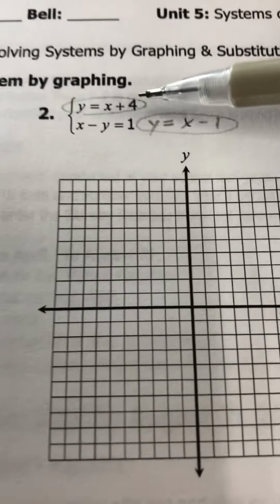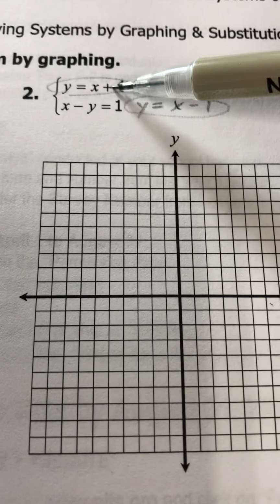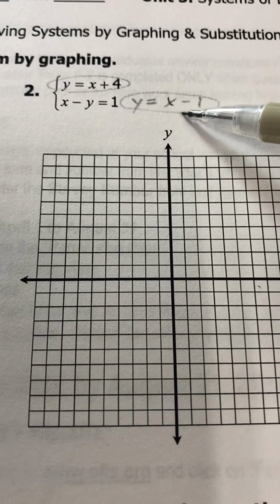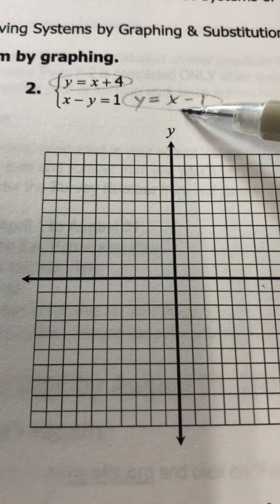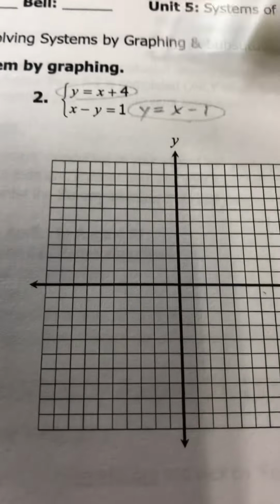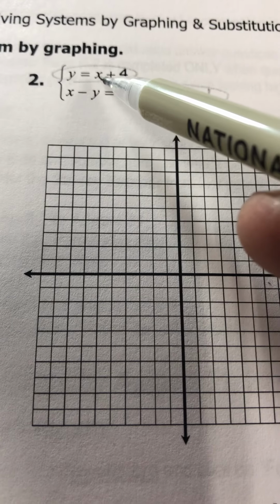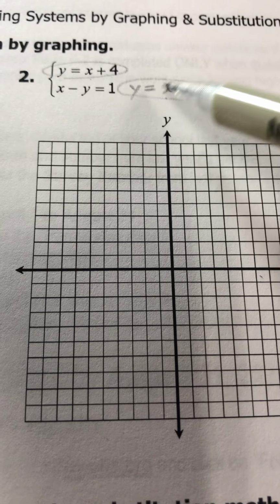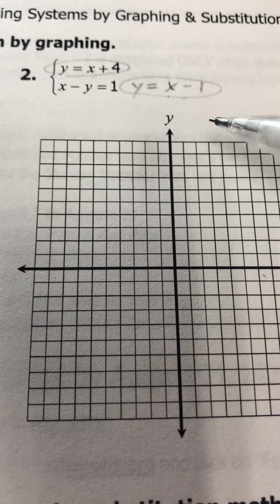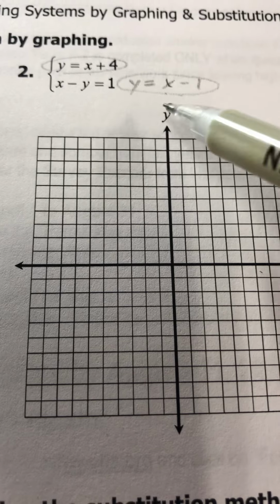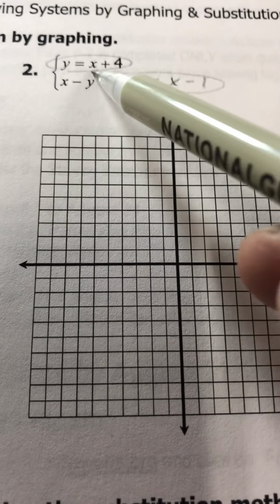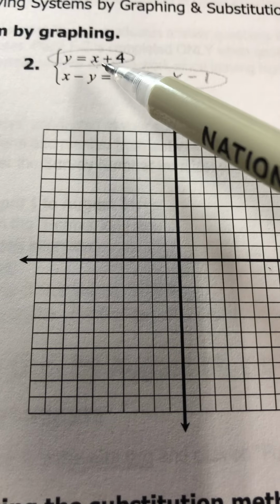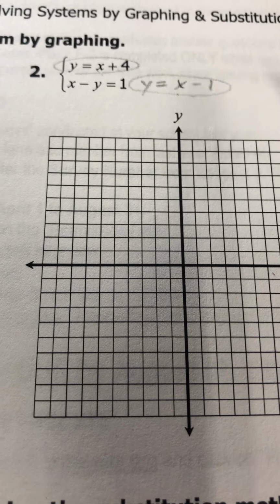You're going to do the same thing for number 2. Number 2, the first one is in slope-intercept form for you. The second one, I changed it to slope-intercept form for you. Go ahead and graph those. These are both going up 1 over 1. You're going to notice that these two are not going to have a solution. So there's a special phrase that you're going to use there because they have the same slope. You're going to show when you graph these that they are parallel to one another.